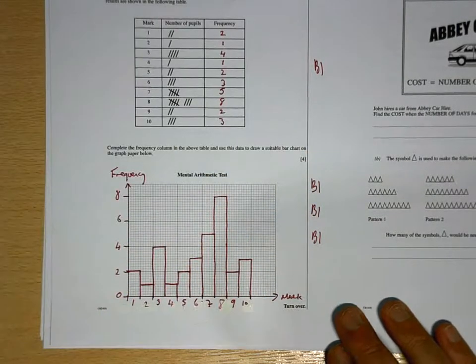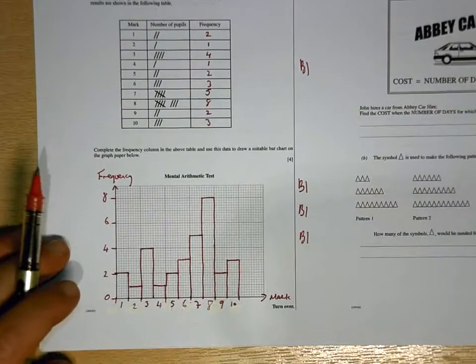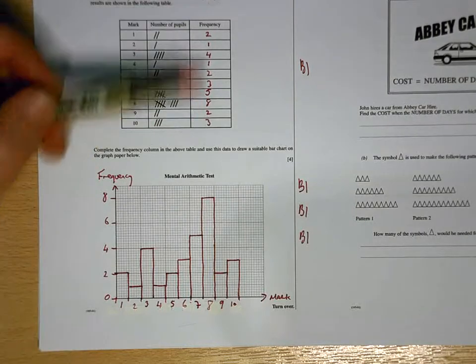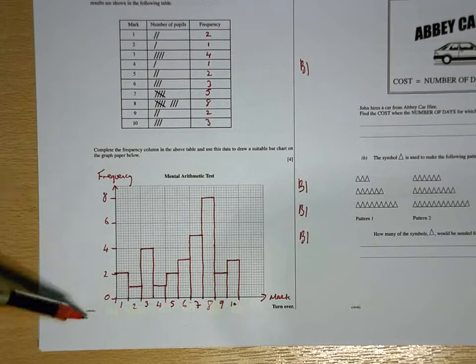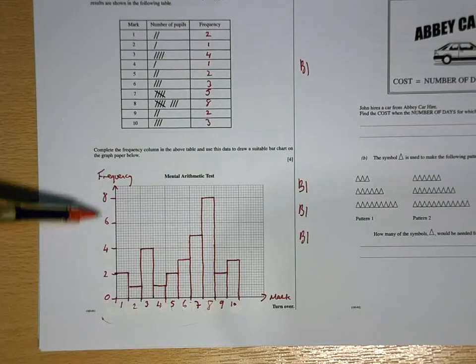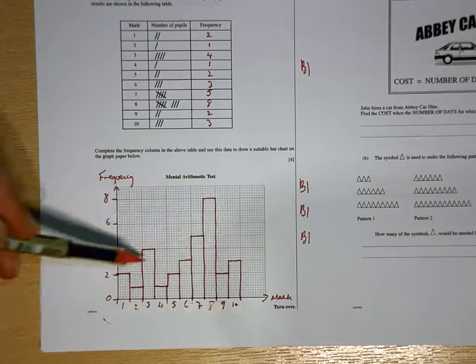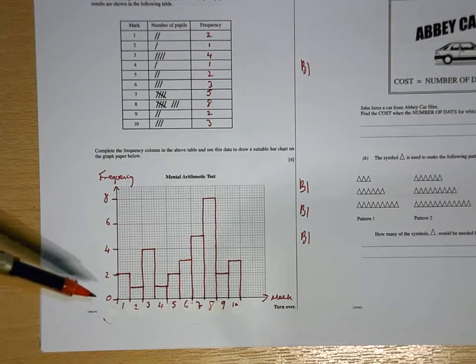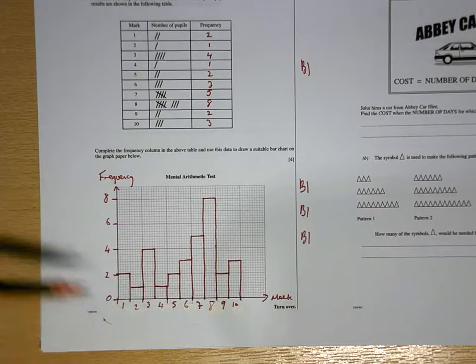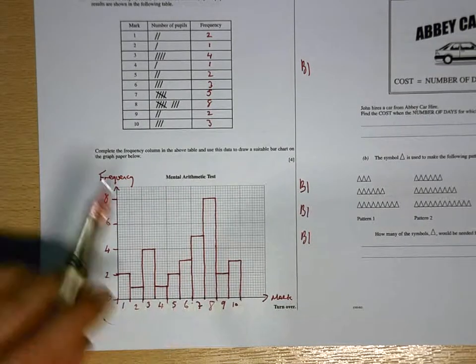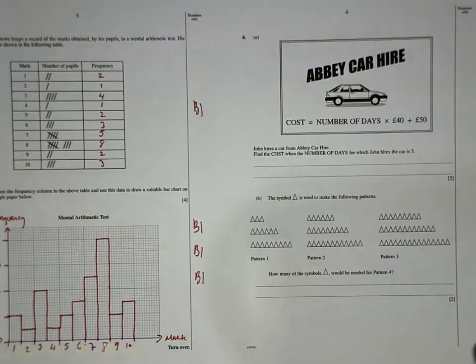Sorry, no, that is your 4 marks. Okay, so 1 mark for completing the frequency, 1 mark for your axis there, 1 mark for drawing it correctly, 1 mark for making sure that that's labelled in the center.